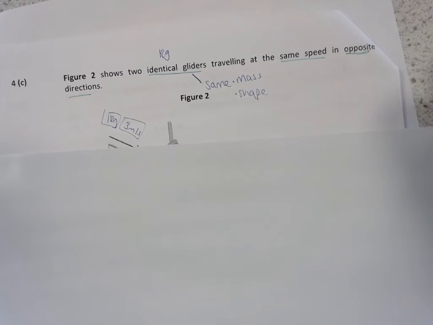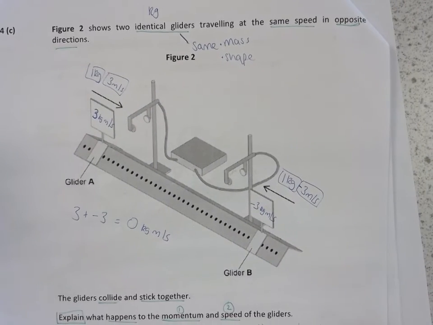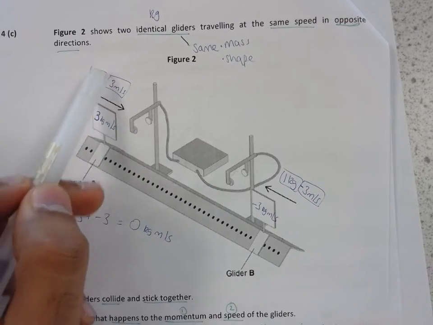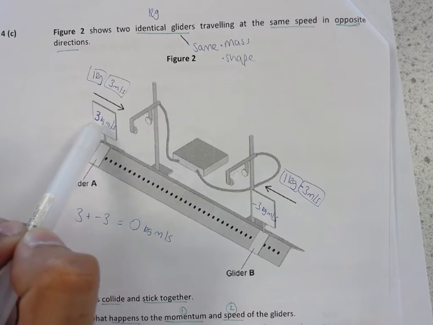Now what I've done to help myself imagine this is just give random numbers onto this problem. So let's imagine this is 1 kilogram glider and it's going at 3 meters per second. The momentum will be 3 kilogram meters per second.